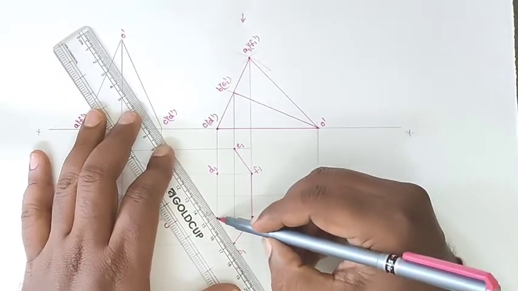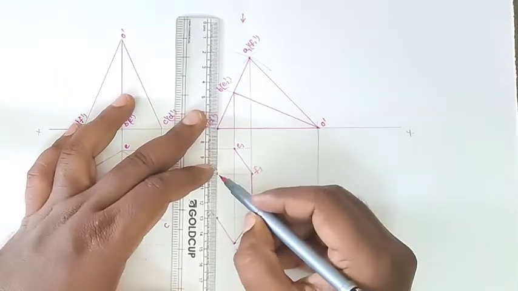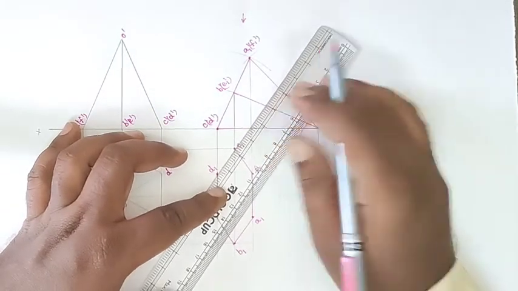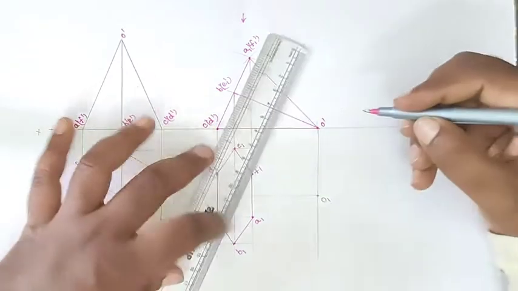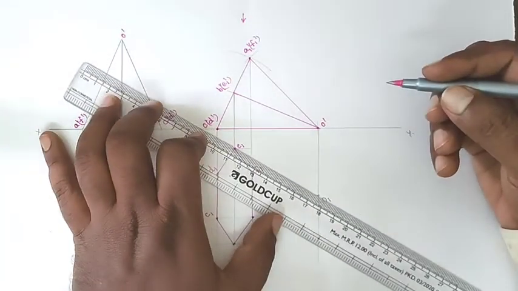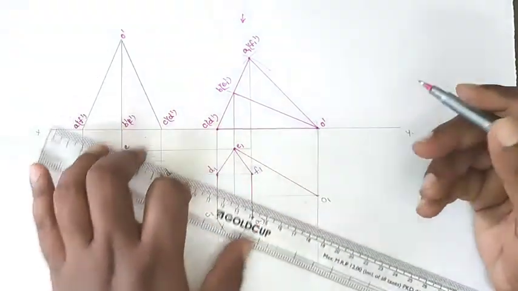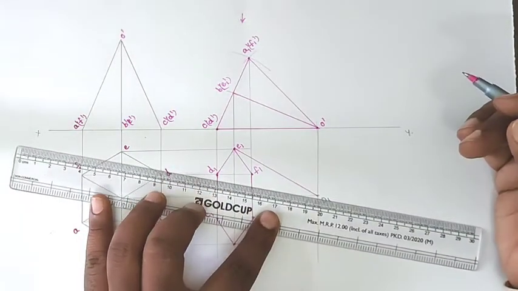So the base, in the base all the points are visible. We'll get the base like that. After that we'll draw the slant edges from all the points on that base. That means you can join O1 and E1 and O1 and D1.